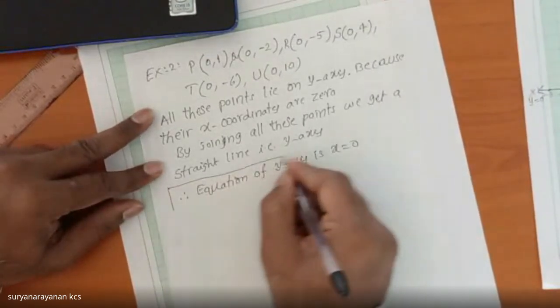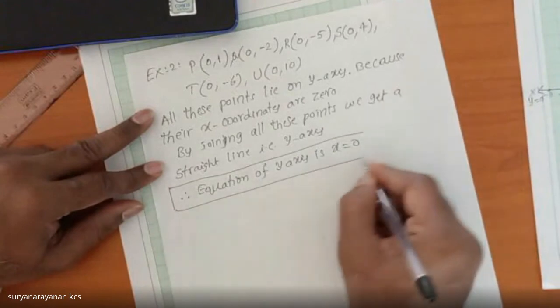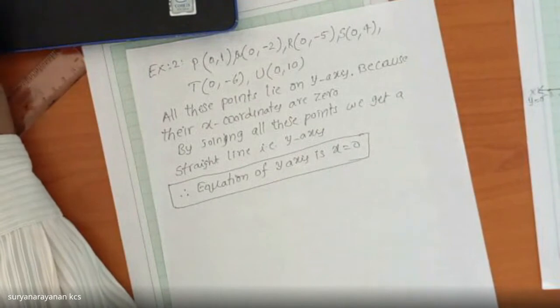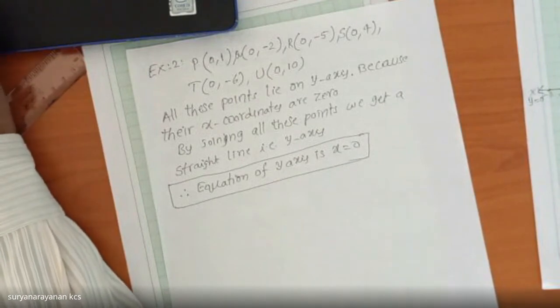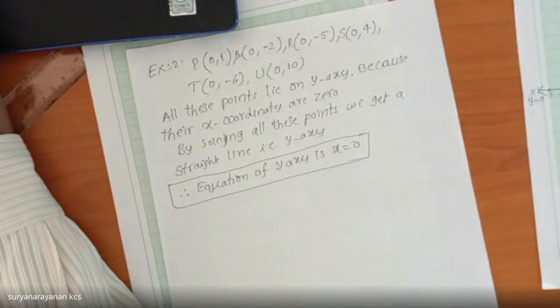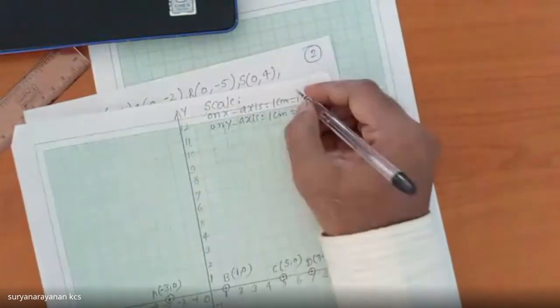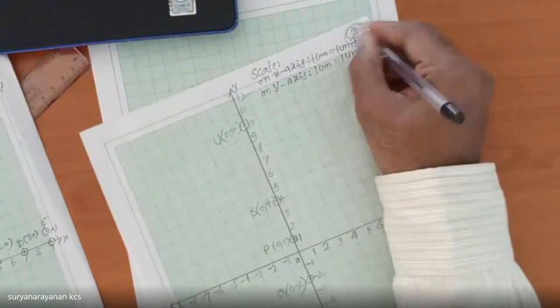Please remember this point. In MCQ questions, they will ask you the equation of the x-axis. What is the equation of the x-axis? What is the equation of the y-axis? This is the first graph, and this is the second. I will post these graph sheets also in the Google Classroom. Now come to the next example.